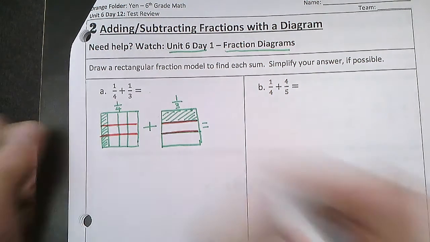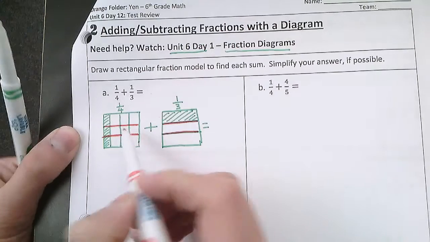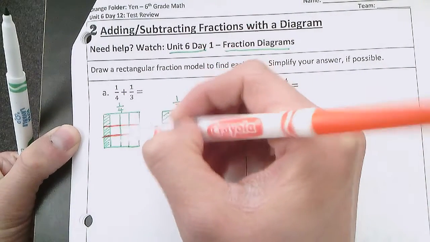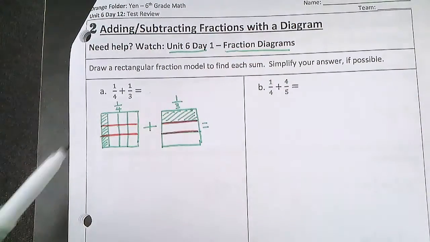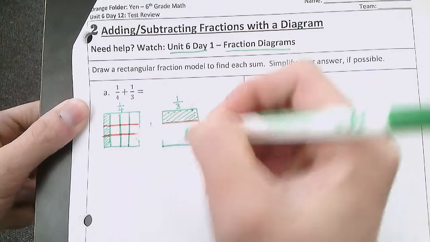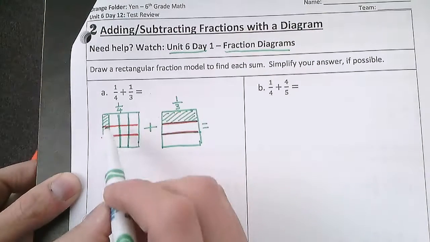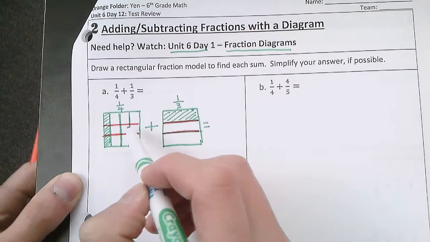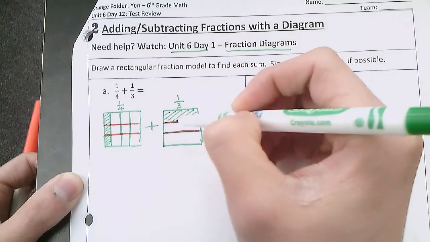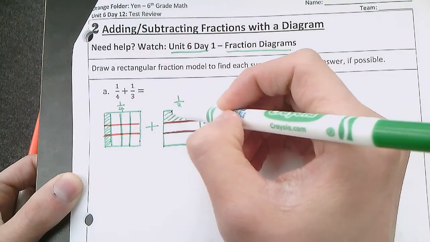And then, since my block on the left, I split it into fourths with drawing the lines vertically like that, right? It was 1, 2, 3, that split it into fourths. I'm going to do those same vertical lines on this right side also, to also split this block into fourths.